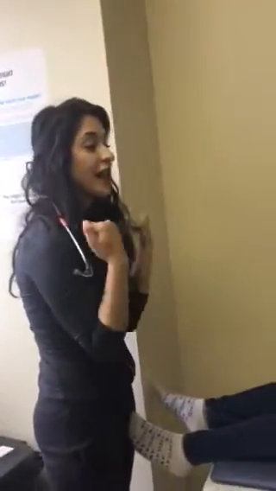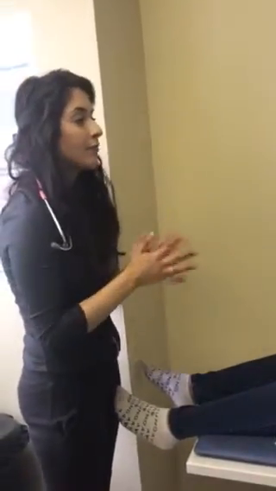And if you can please flex and extend both arms. Here I'm assessing for range of motion, and she does have active range of motion bilaterally. Okay. I am going to assess your heart sounds. Okay.